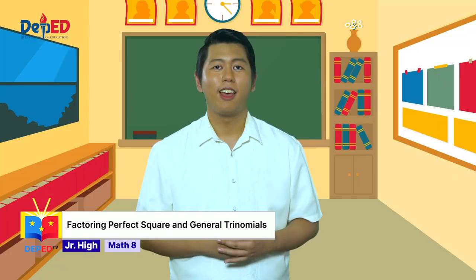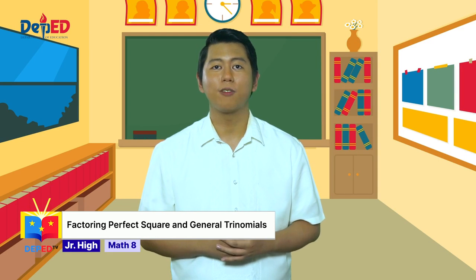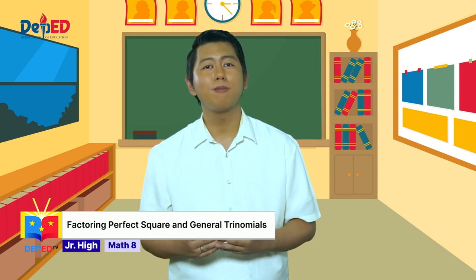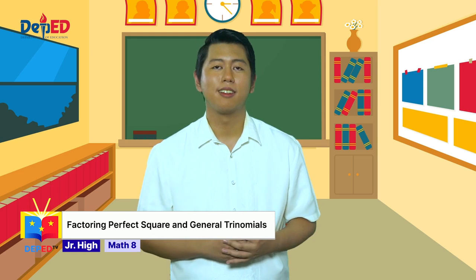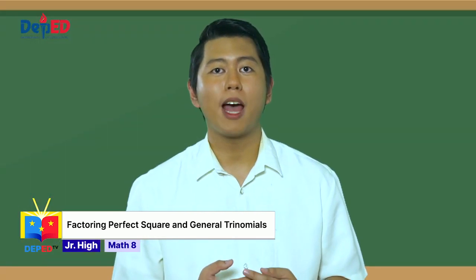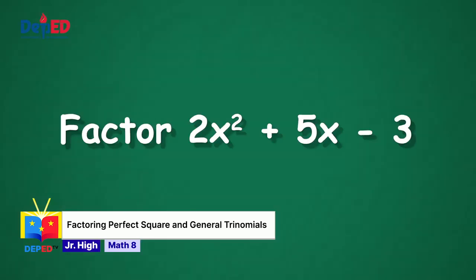I know that the solution may seem long and difficult, and there are also different cases of trinomials based on their terms and operations used. That is why we need more practice so that the mental and mechanical skills will be instilled in us. Let us try this example. 2x squared plus 5x minus 3.